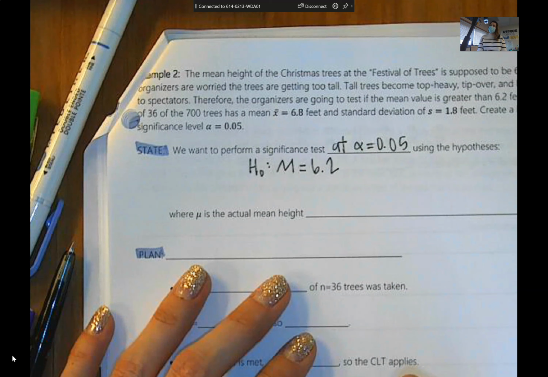Okay, so now we know what conditions to check. That was quite the process. We know how to get our p-value, which is also quite the process. So now we put it all together. We're going to try 2 problems from start to finish.